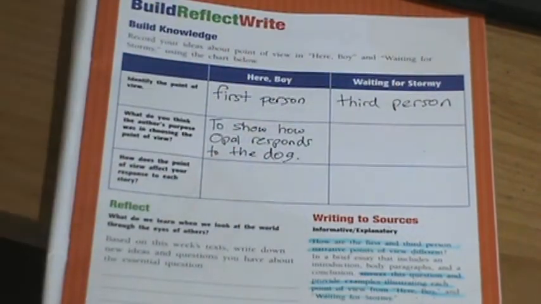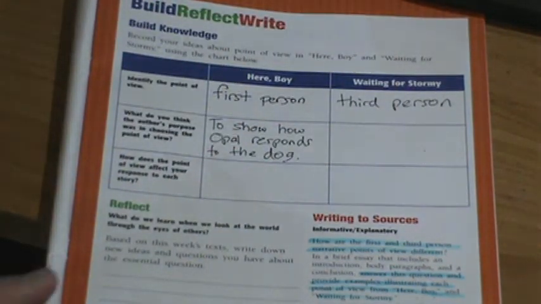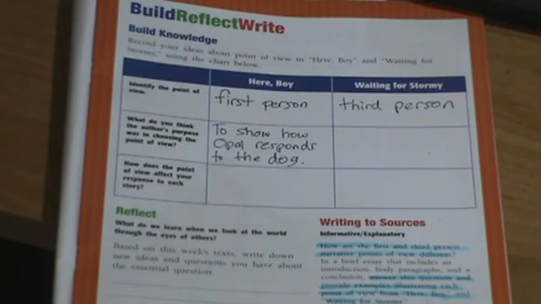And you can follow along with me if you have your text for closed reading. Mr. Lake just read an article about closed reading in the newspaper, and the author there, George Will, said how important it is for us to really read something and to thoroughly understand it. And I thought, wow, that's what we do every day in class, is we reread and we look for words we don't know the meaning of, and we go from there. So to show how Opal responds to the dog, and what about Waiting for Stormy?